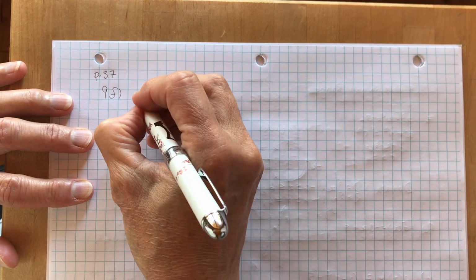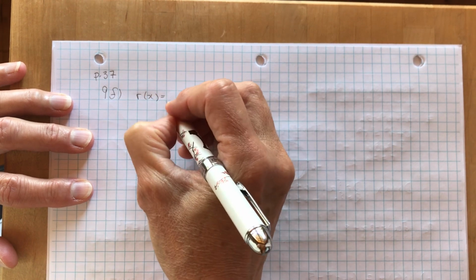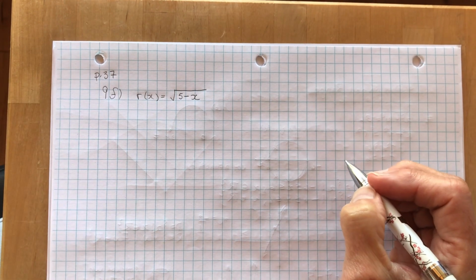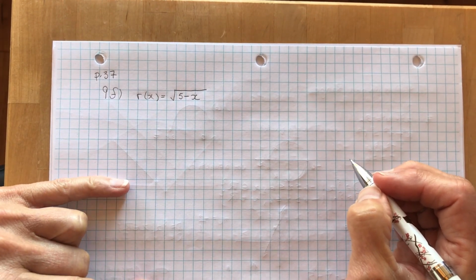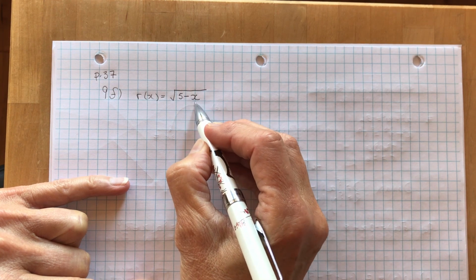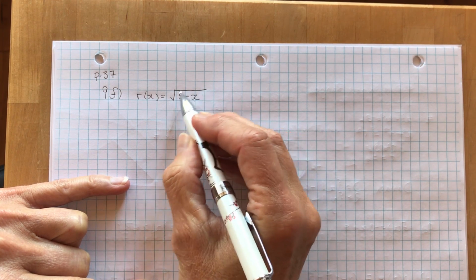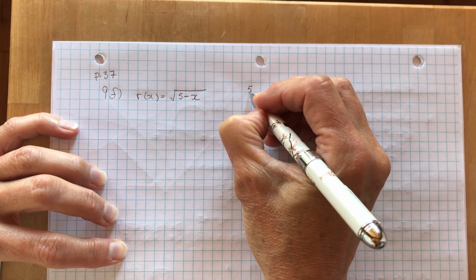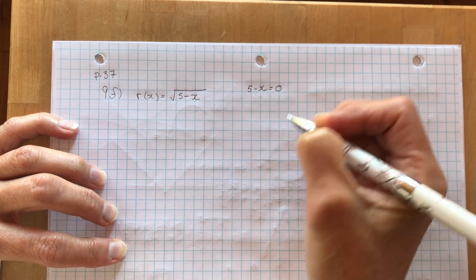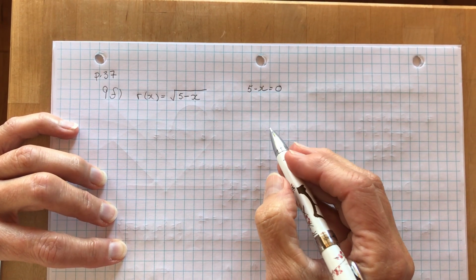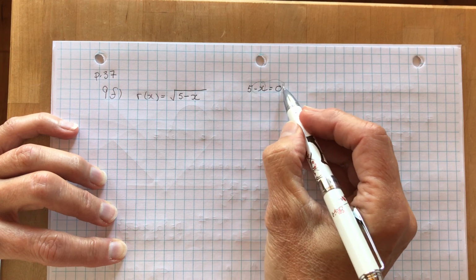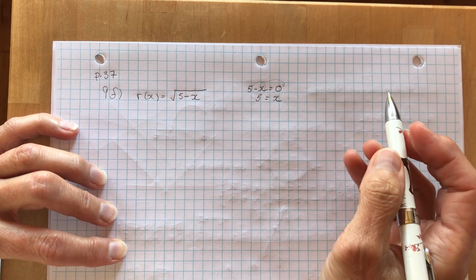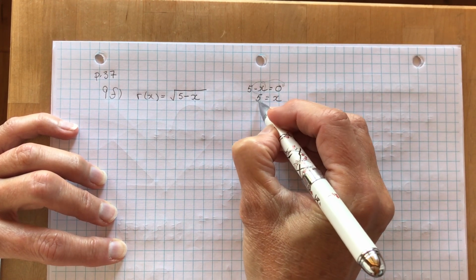Okay, so 9F says r at x is equal to the square root of 5 minus x. Now remember again, when you're working with radical functions, I need to know what makes this equal to 0, because that's the smallest number I can take the square root of. No negative numbers. So I'm going to write 5 minus x is equal to 0, and solve this equation. The easiest way would be to move this to the other side. So I would get 5 is equal to x. Double check, 5 minus 5 equals 0? Yes. So this is the lowest number I can put in.